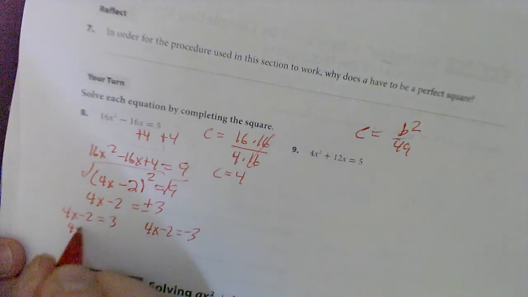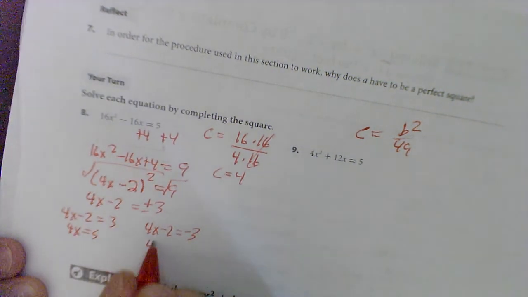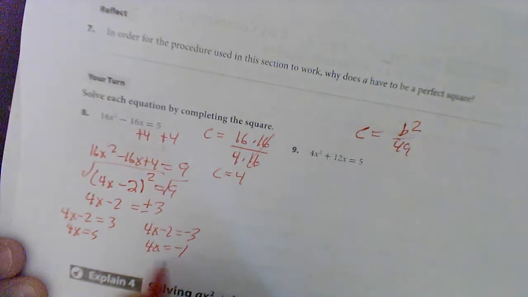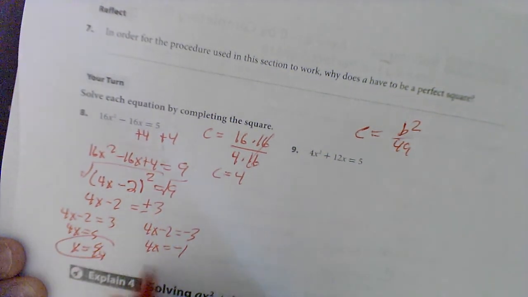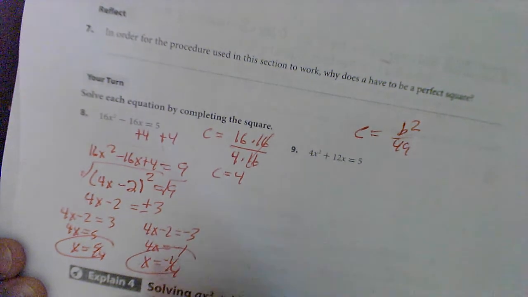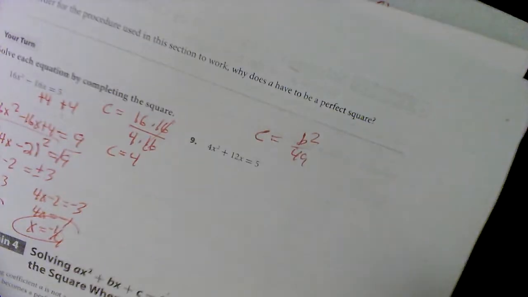Add 2, we get 4x equals 5. And 4x equals negative 1. Divide by 4. X equals 5/4. Circle it. X equals negative 1/4.